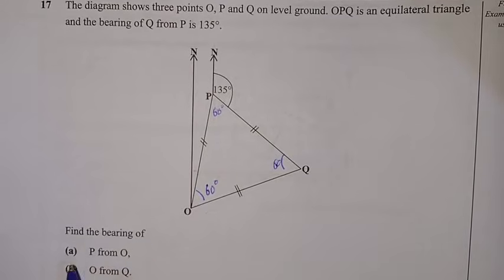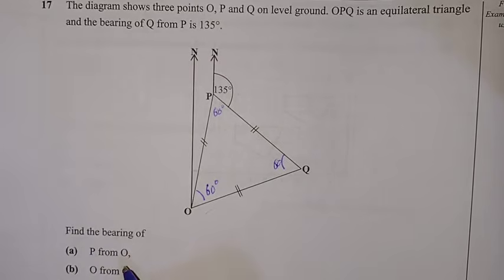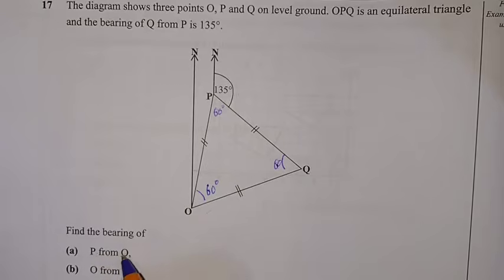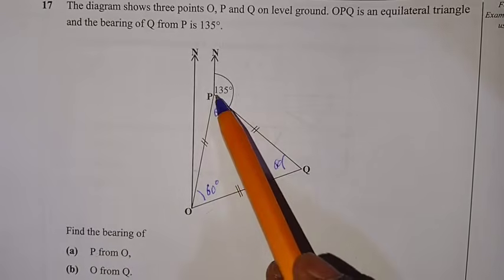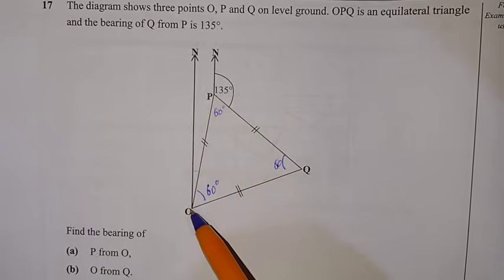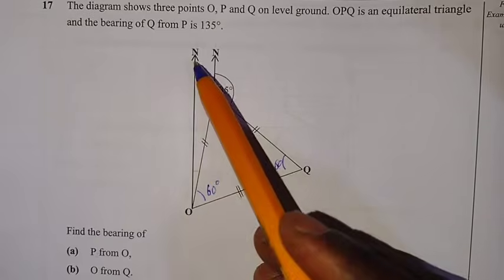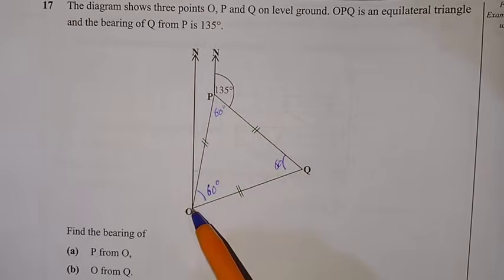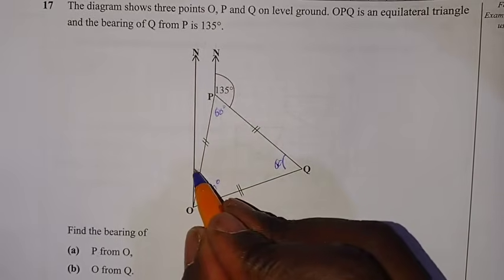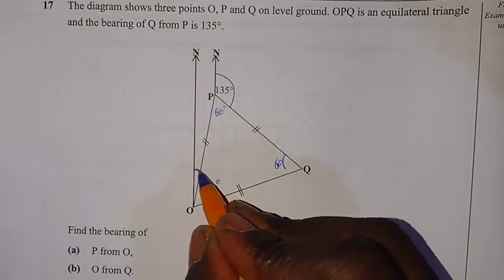Find the bearing of P from O. So where they have told us from, P from O, sorry, the bearing of P from O. We need to draw the north on O. You can see that on O, there is already the north. So the bearing that they want us to find is this angle right here.